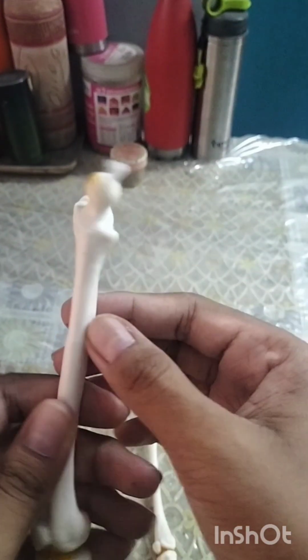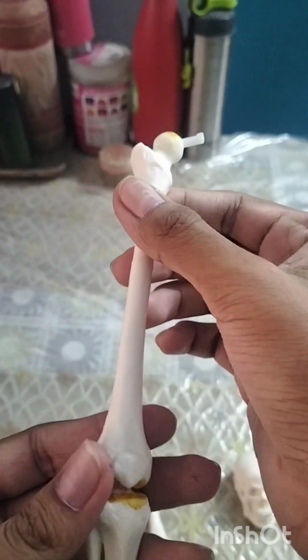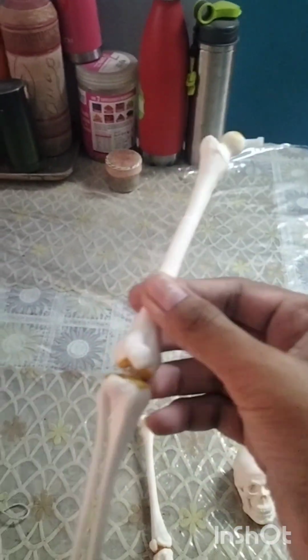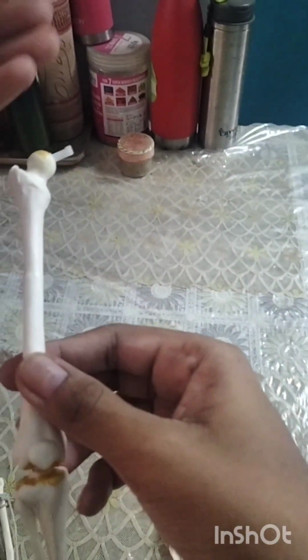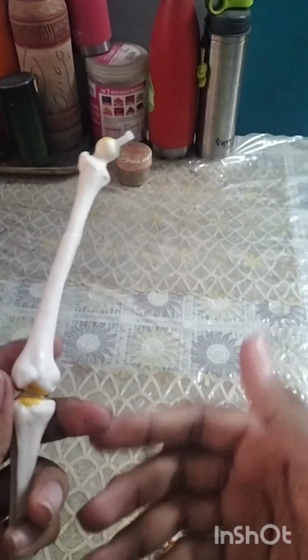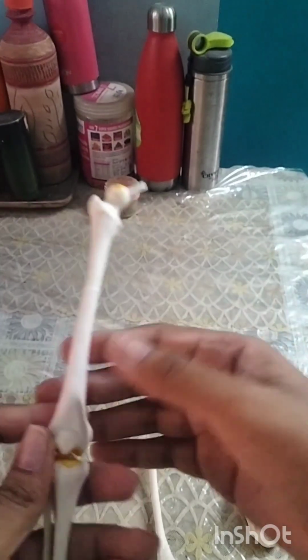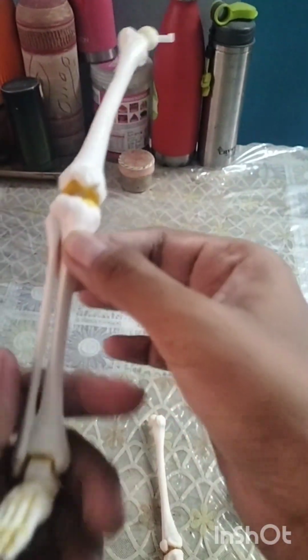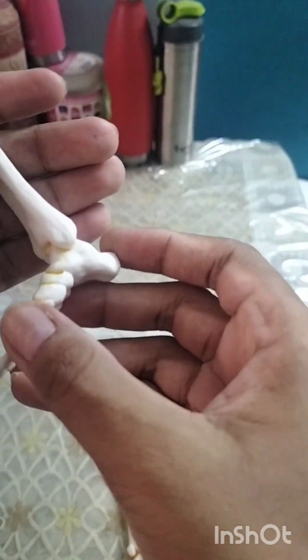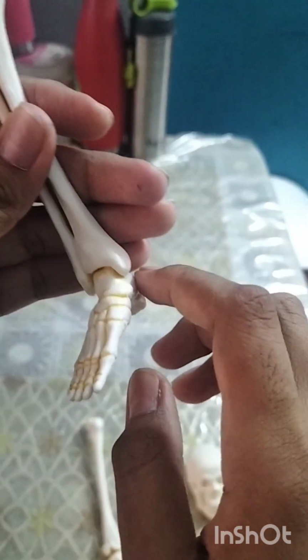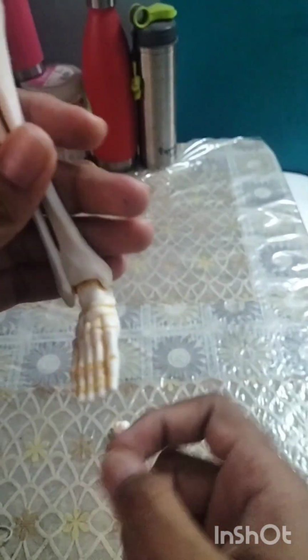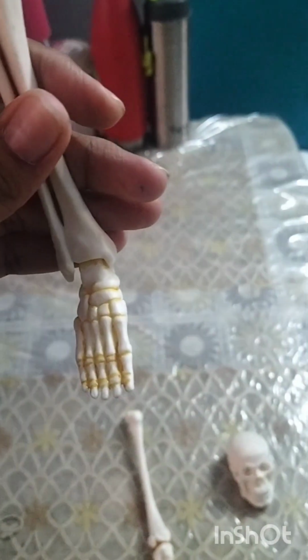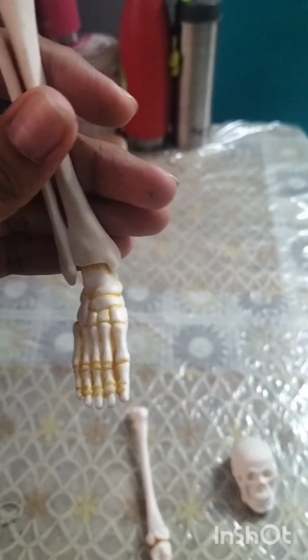Now this is the shaft of the femur. If we cut the bone, we get different ossification centers, the primary ossification center and secondary ossification centers. Now this is the tibia, and this is the fibula. Now the tarsals. This is the calcaneus bone. The tarsals include trapezium, trapezoid, and that type of bones.